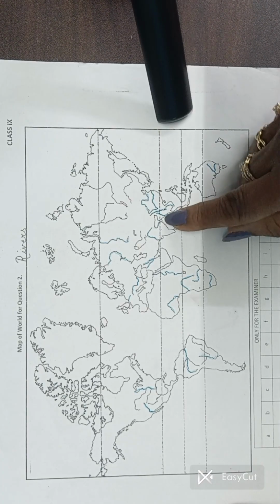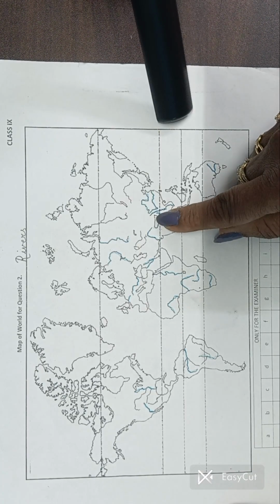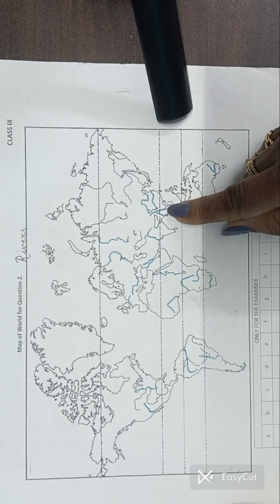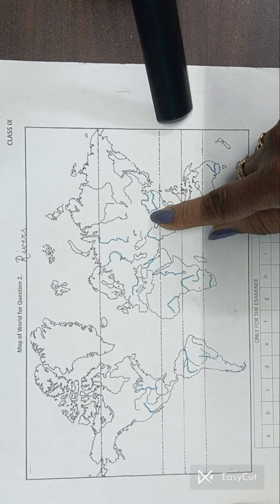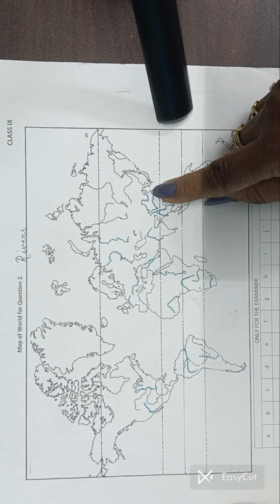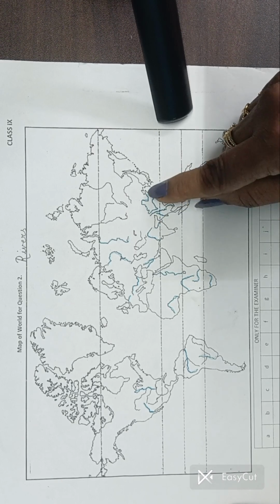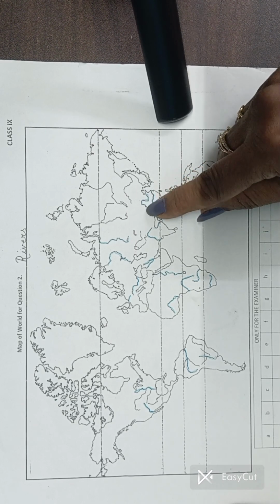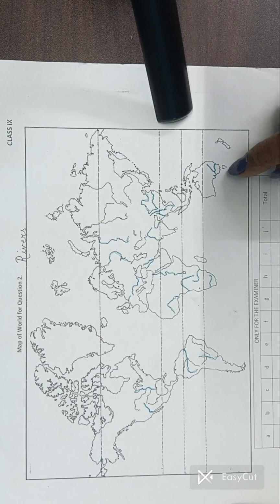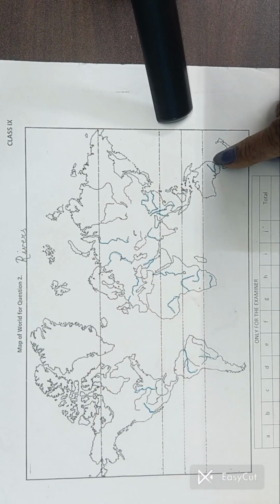Then we have river Irrawaddy. Next to that is river Mekong. Then this is river Yangtze. And above that, river Wang Ho. In Australia, we have Darling and river Murray.